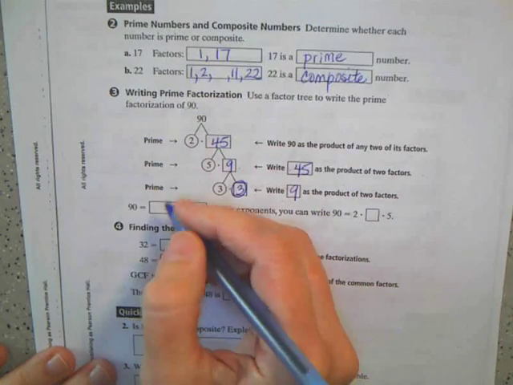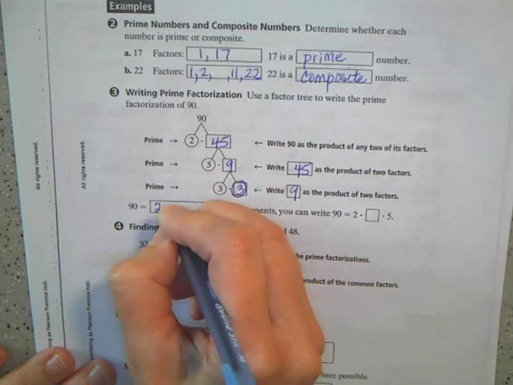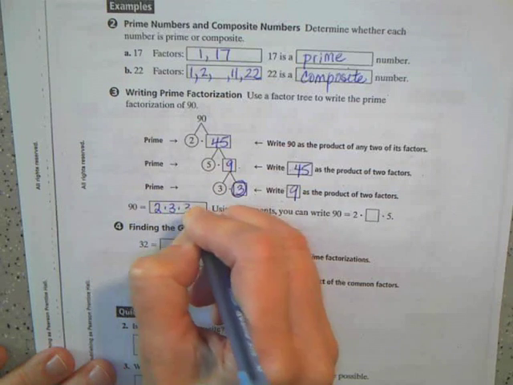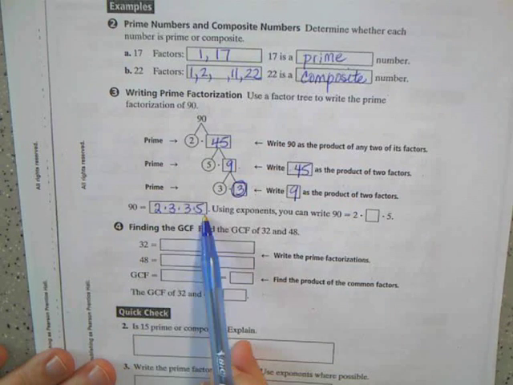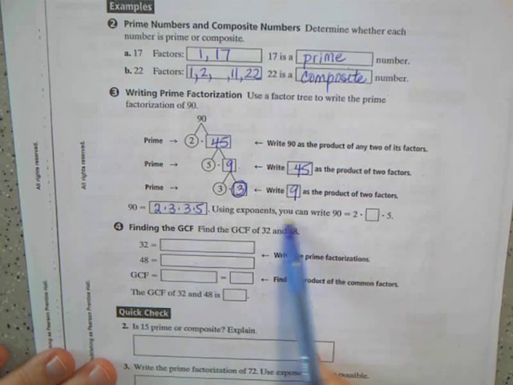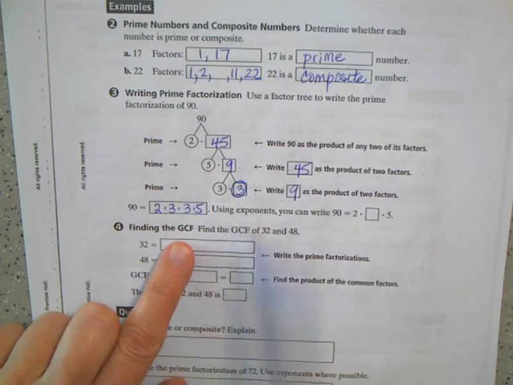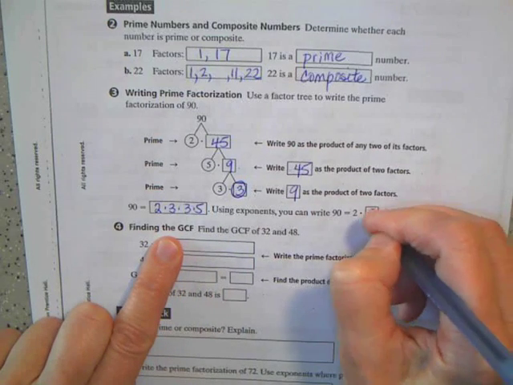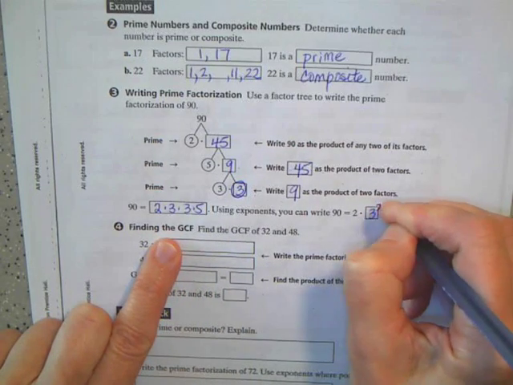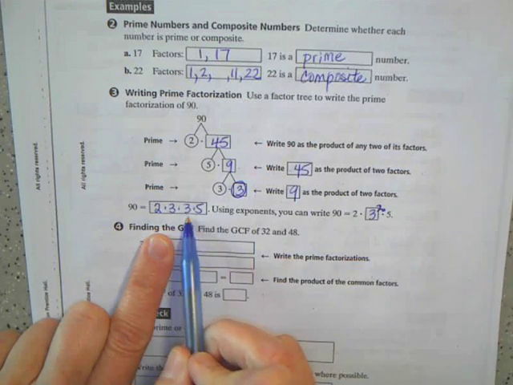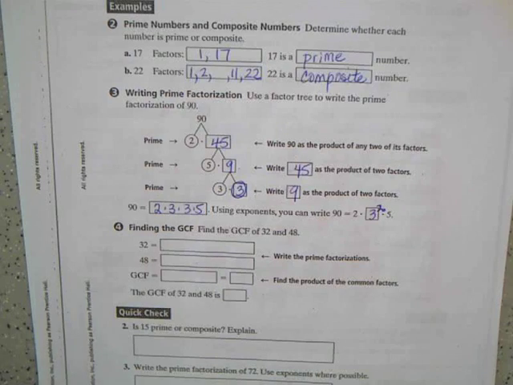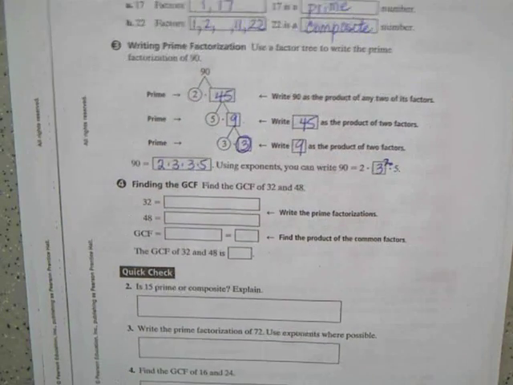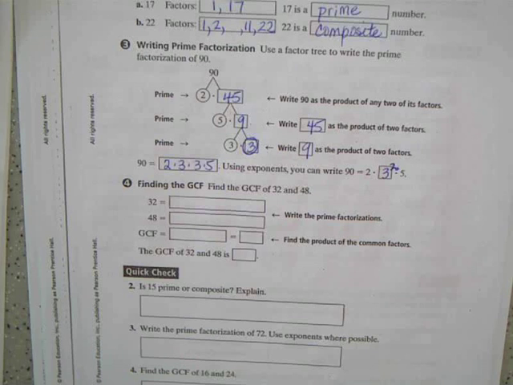So the prime factorization of 90 is 2 times 3 times 3 times 5. Generally want to write these in order from least to greatest. We can also write these as 2 times 3 squared, because 3 showed up as a factor twice, times 5. That's 3 squared. You might not be able to see it real well because I've written in the box just a little bit there.